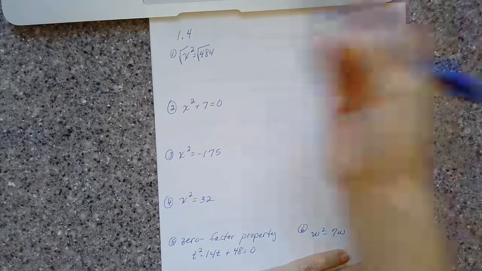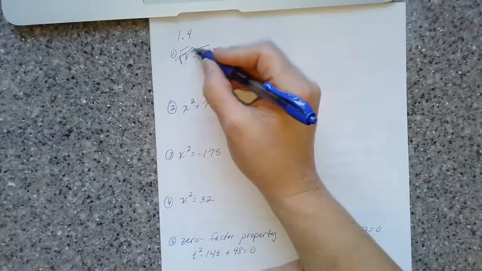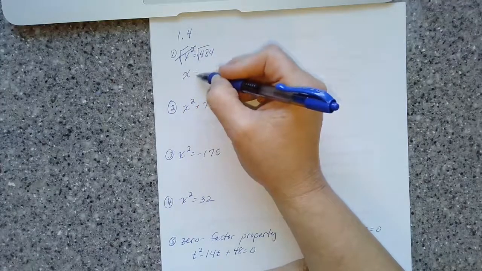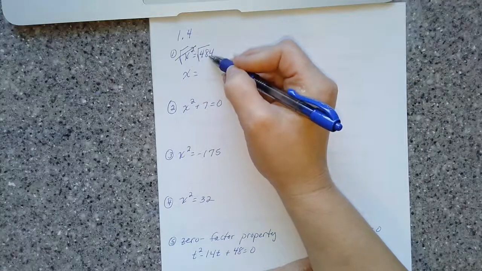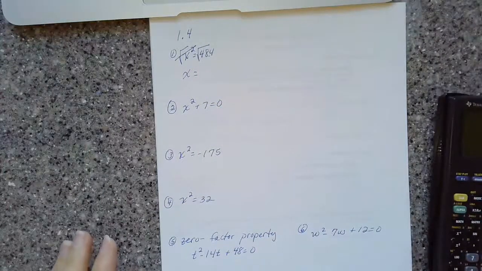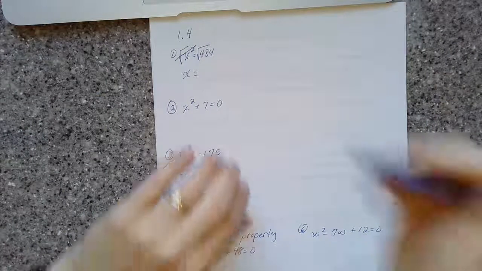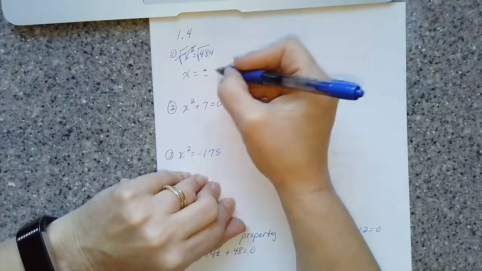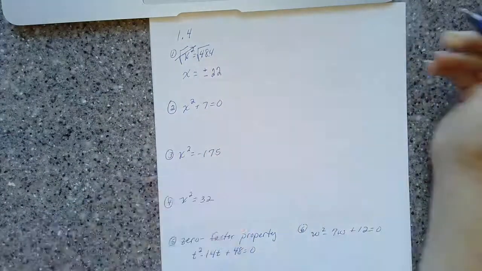But anyway, if it's just x squared and we square root, those two operations cancel each other out. But what you do to one side, you have to do to the other side. So when we square root 484, I don't know what that is. I'm going to see if it comes out evenly and punch that on my calculator, and it does. That is 22. Now, an extra detail is when you take the square root, you have to account for the positive and the negative solution.